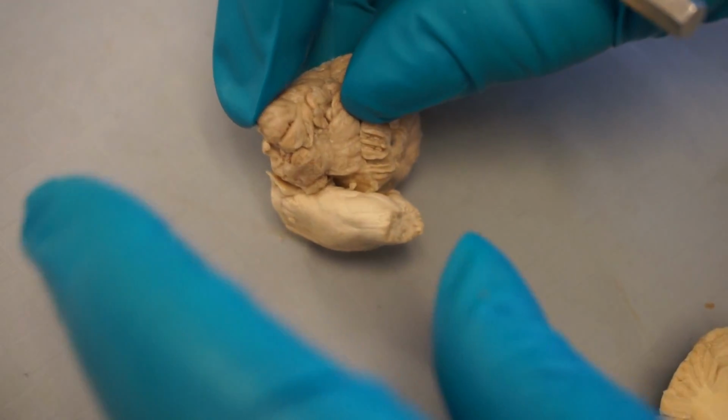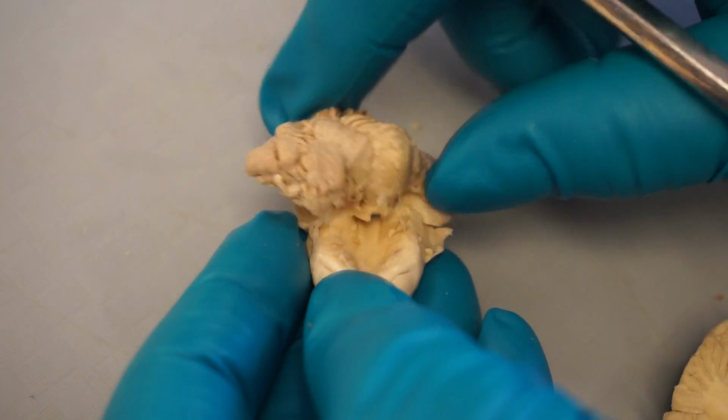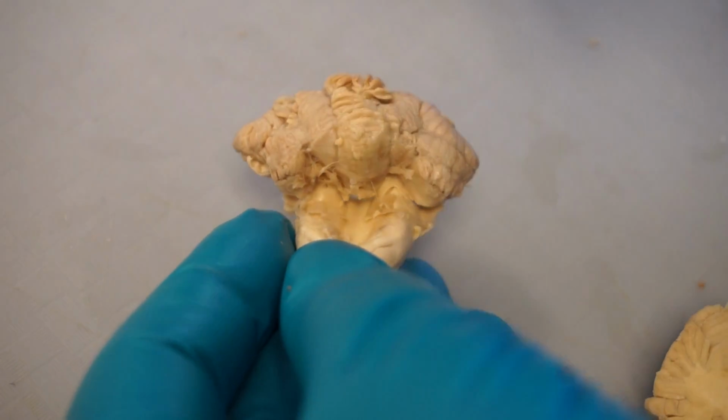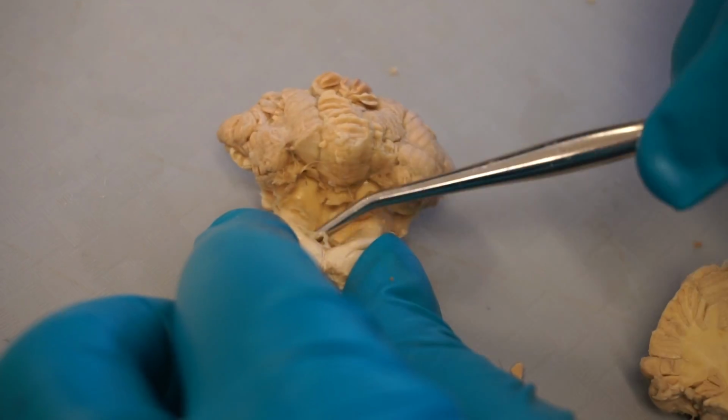I'm going to turn this over to give you this sort of view of the fact that that fourth ventricle opens. It makes this big valley.